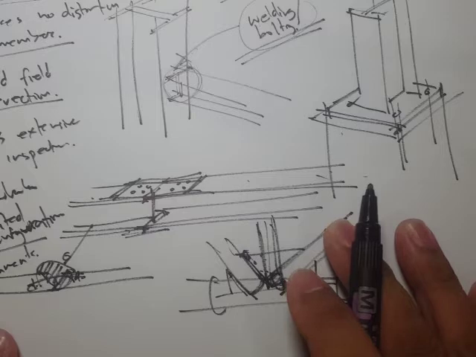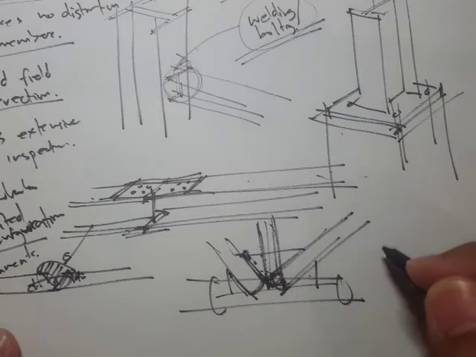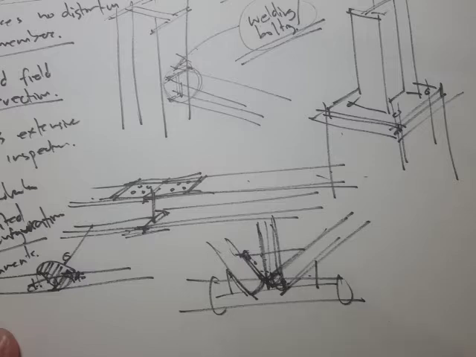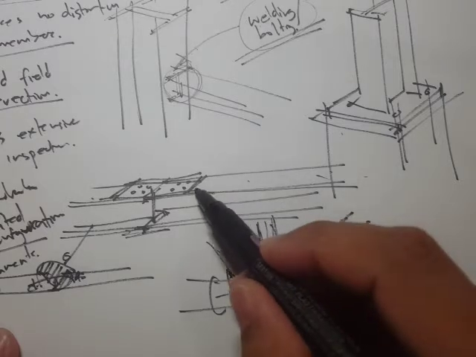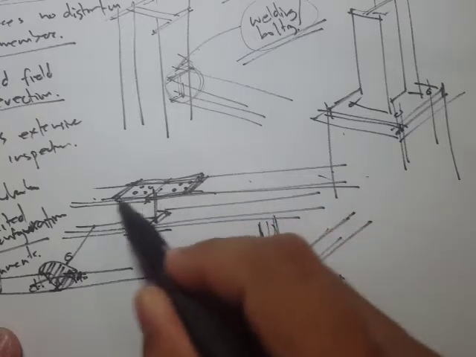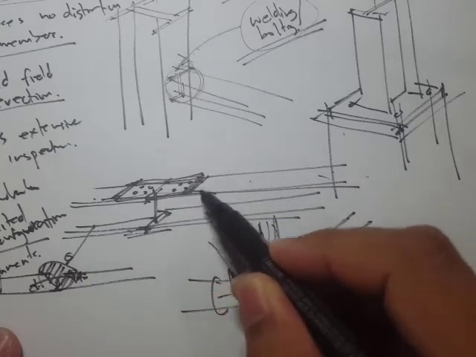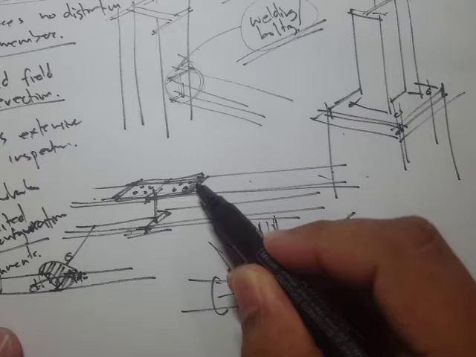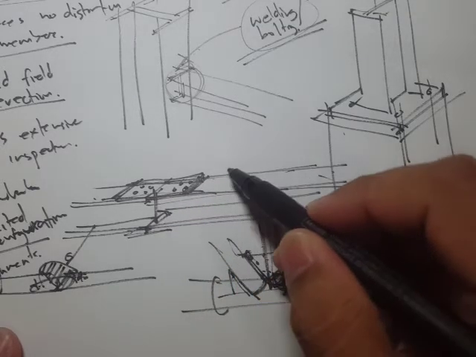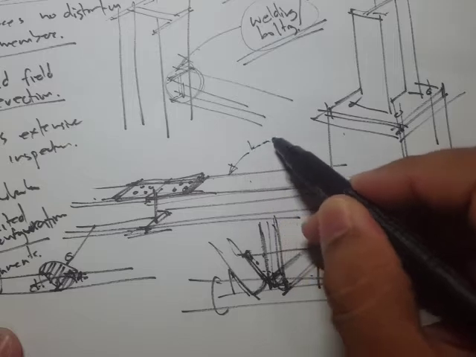Because you're providing holes, you have to make sure that the hole is aligned with, let's say, this plate. The hole in this plate should be aligned with the holes in the flanges of this beam.